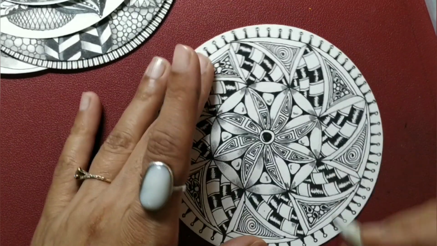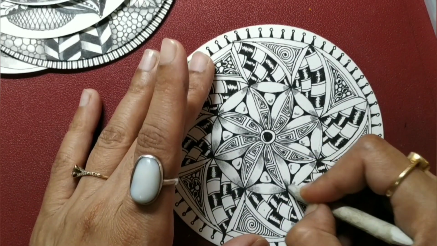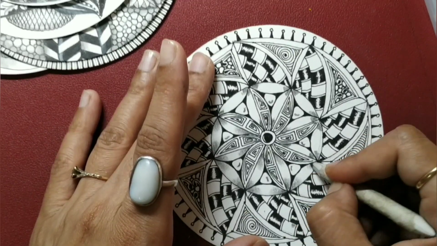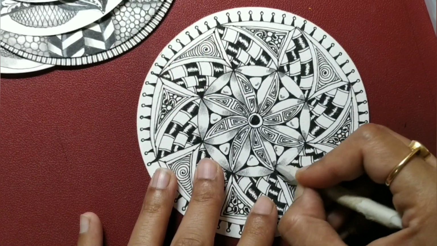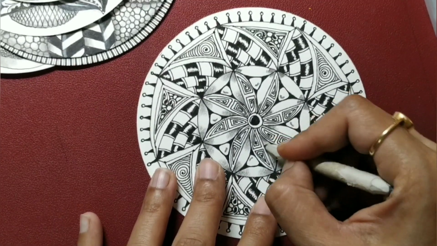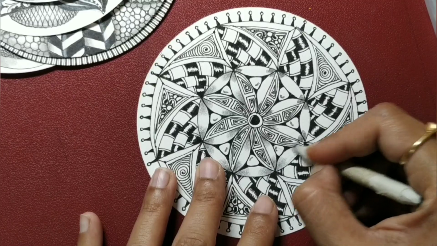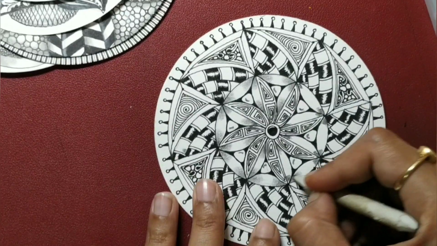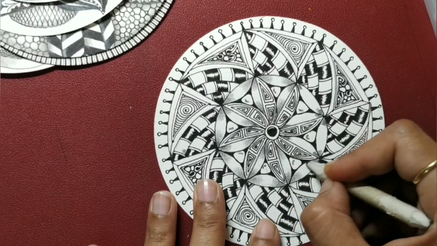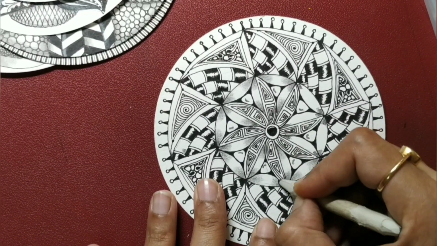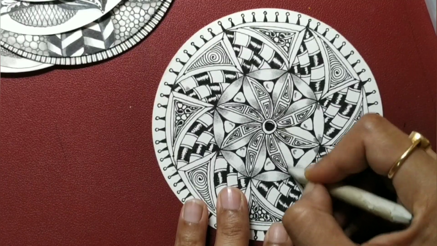Don't make the entire petal gray. The highlight looks like a nice shimmer or luster.